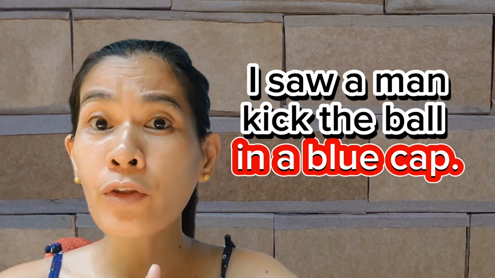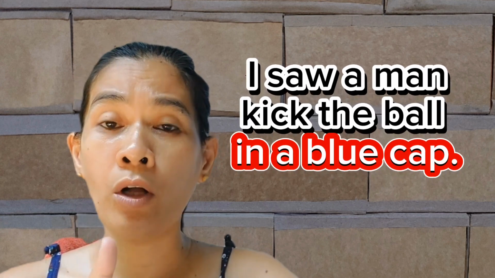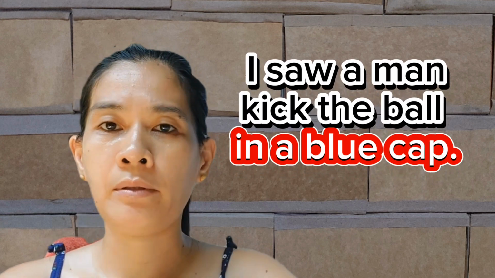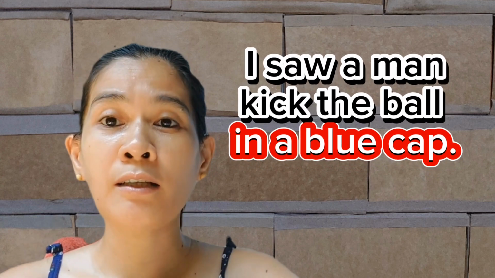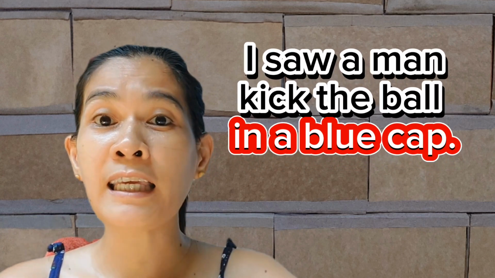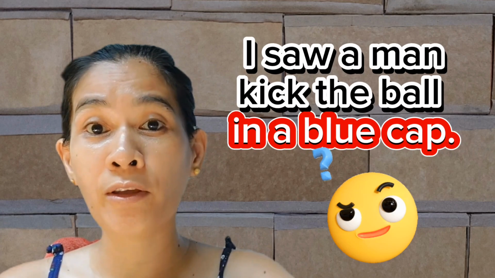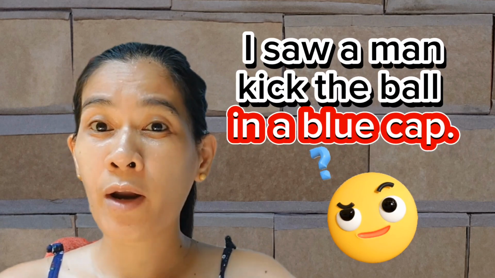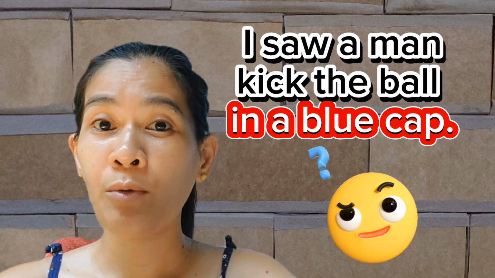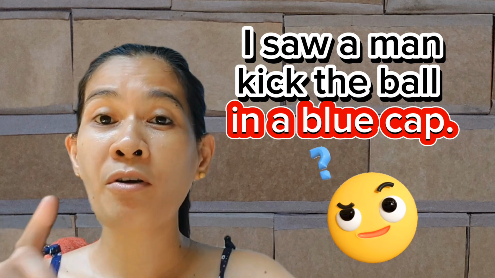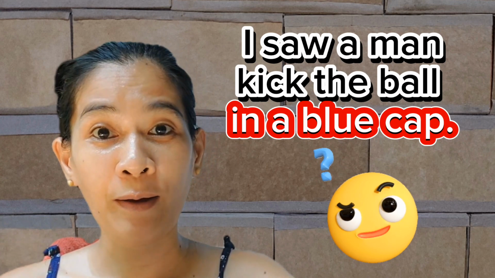Another example. I saw the man kick the ball in a blue cap. Take a look at the prepositional phrase again, in a blue cap. That is actually a modifier. Are you describing the ball, which is in a blue cap, or the man? Okay? So how are you going to check it?